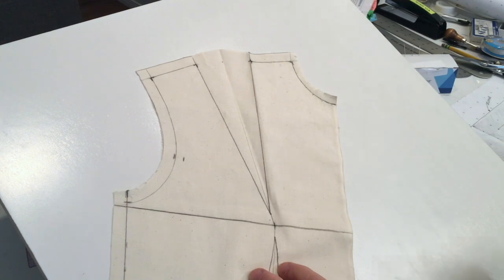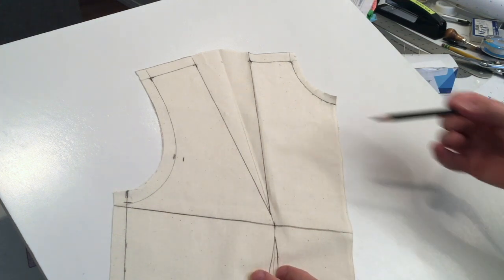I'm gonna go over darts, pleats, tucks. Let's get to work. Okay, by now we are familiar with a dart.